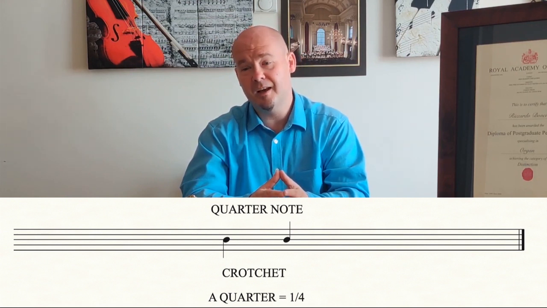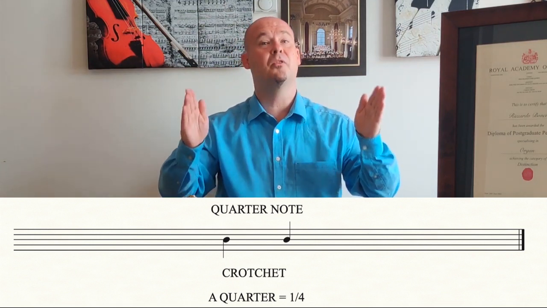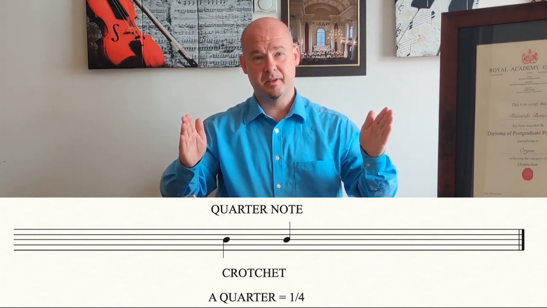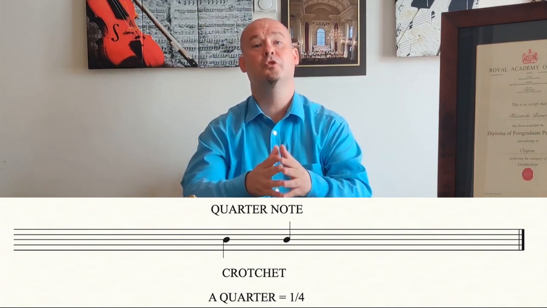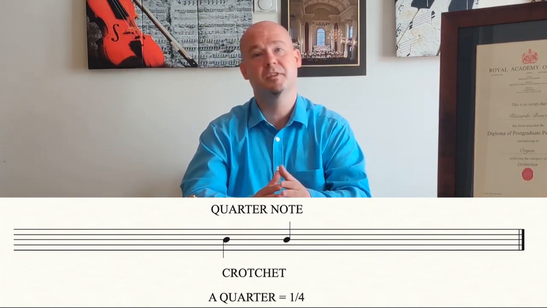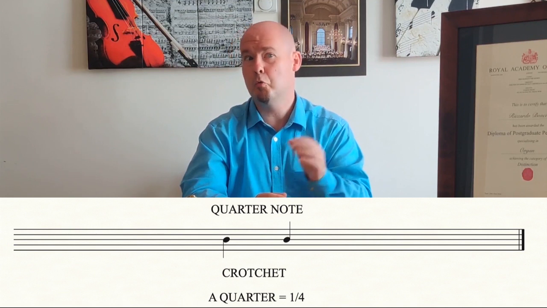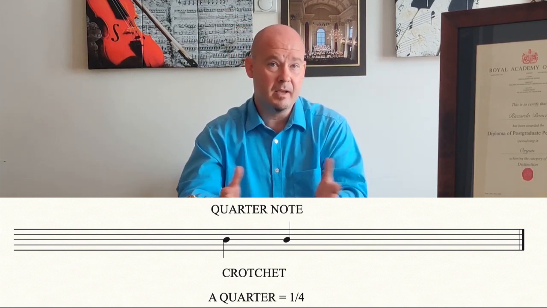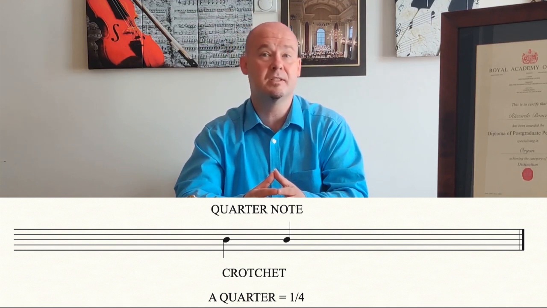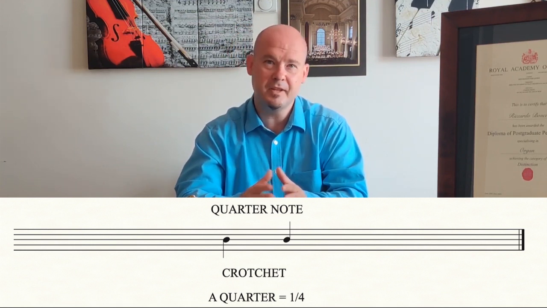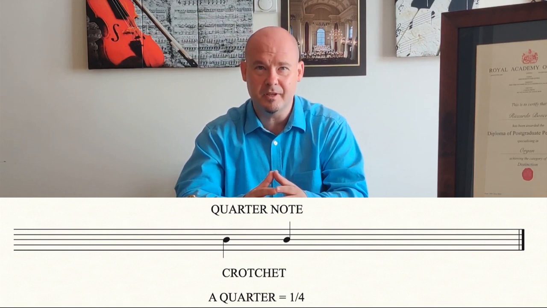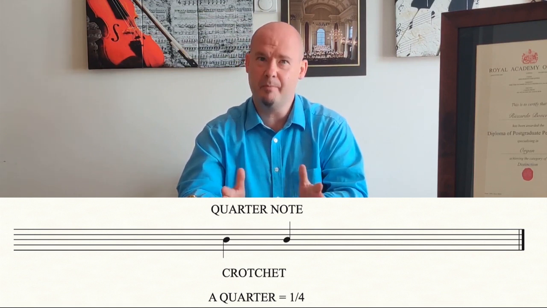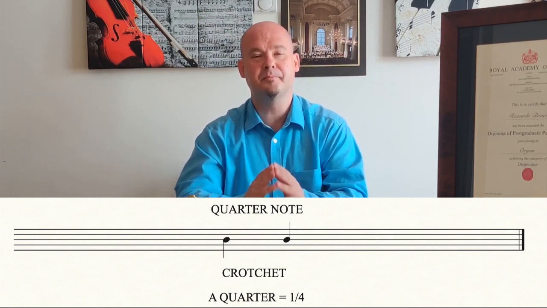And that means that to fill up the entire time it takes for you to perform a semibreve, you will need 4 crotchets, or 2 minims, or maybe 1 minim and 2 crotchets. It's all a mix and match as long as the numbers add up. So you see, there is a little bit of maths in music, but it's all very basic, do not worry.